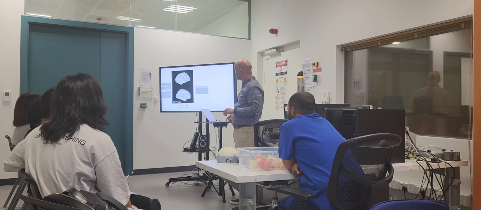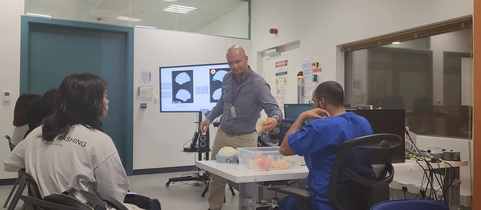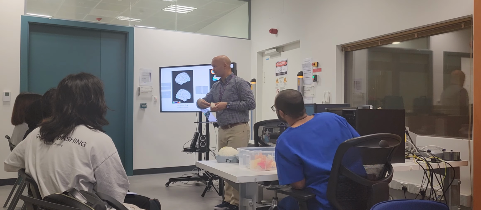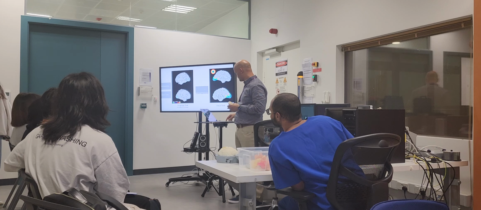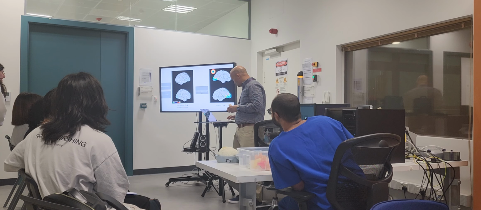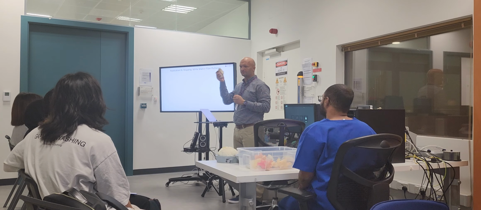Here's another visual stimulus. This stimulates the visual cortex, again on the medial side of the brain, the back part of it. This is the primary visual cortex. Okay, so we talked about structure, we talked about function.